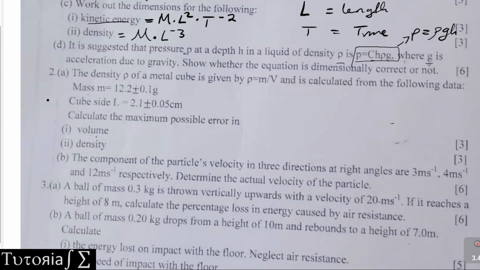We've just been told where G is the acceleration due to gravity, so that whether the dimensions are correct or not, we don't know what C is. Is it a constant or what? So I'm presuming the formula was, it is suggested the pressure at depth h in a liquid of density rho is given by rho gh, where G is the acceleration due to gravity, and determine whether the formula is dimensionally correct. So we can let C be 1, considering that it is a constant.